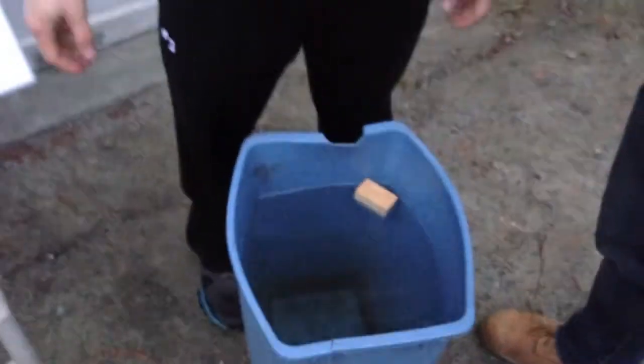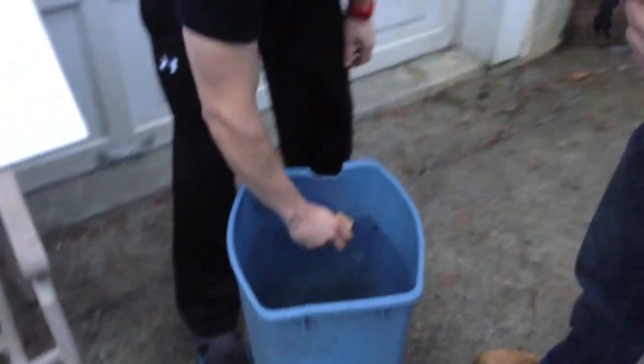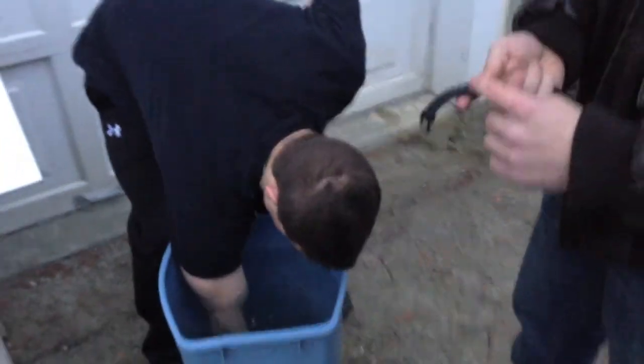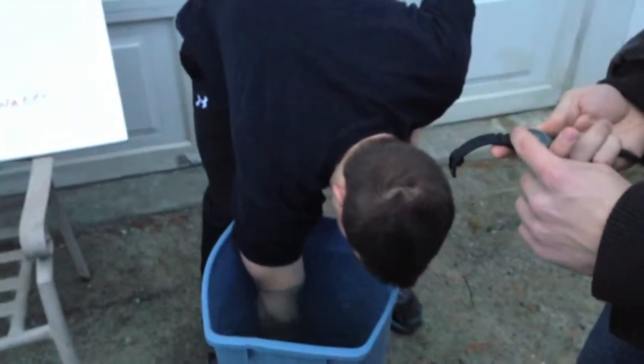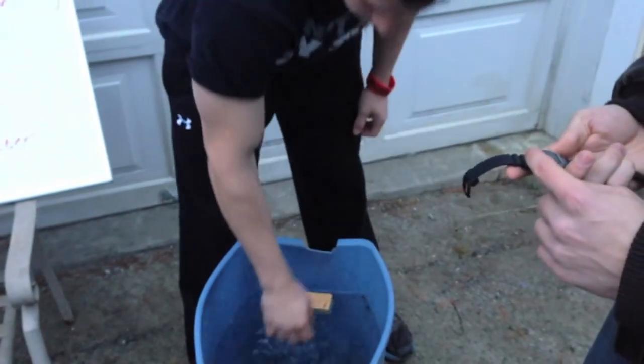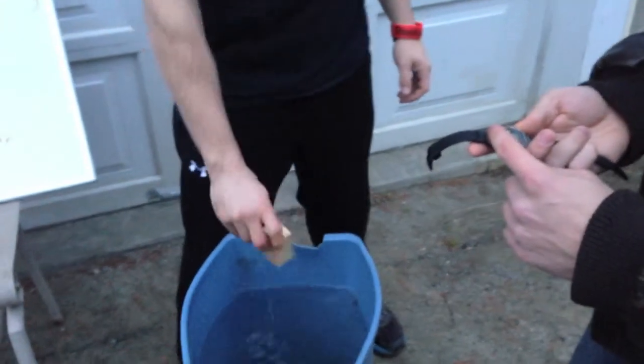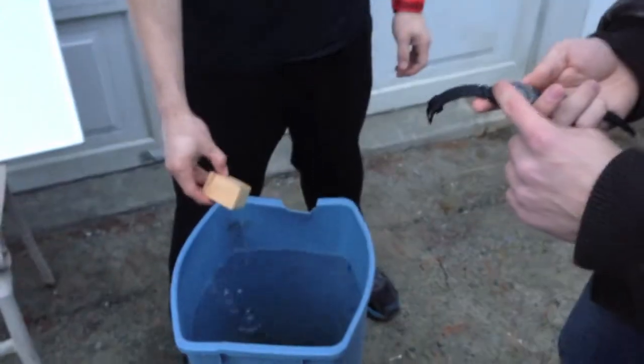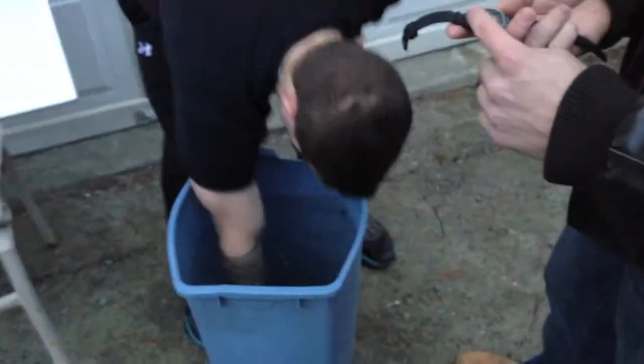1.12 seconds. Okay, so it took 1.12 seconds for the block to float from the bottom to the top. You want to do a few more trials? Sure. Go. That was 1.18 seconds. Okay, let's do one more.